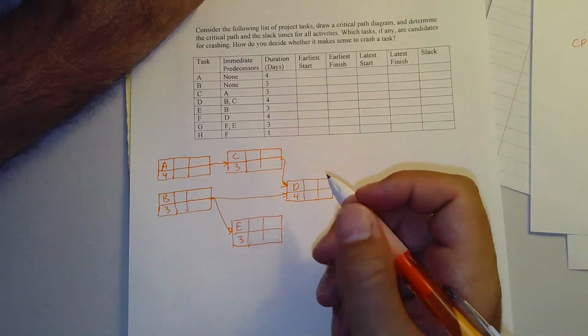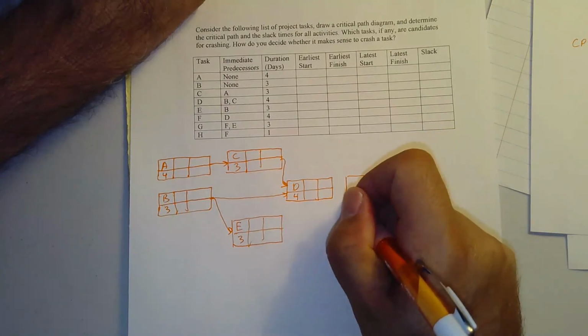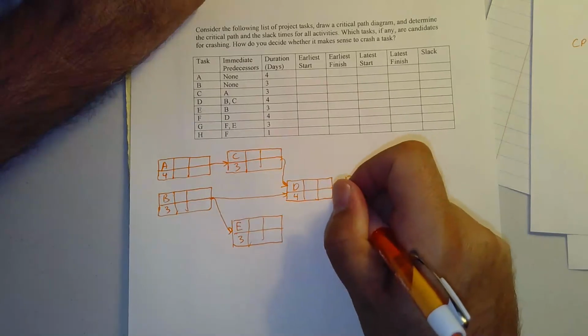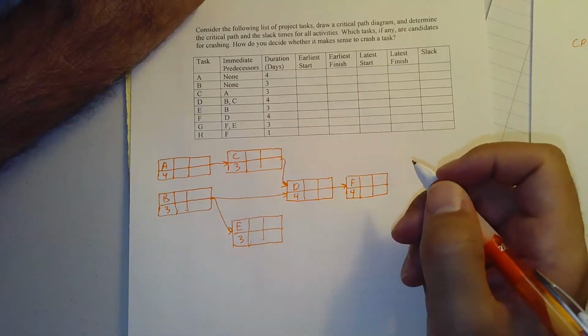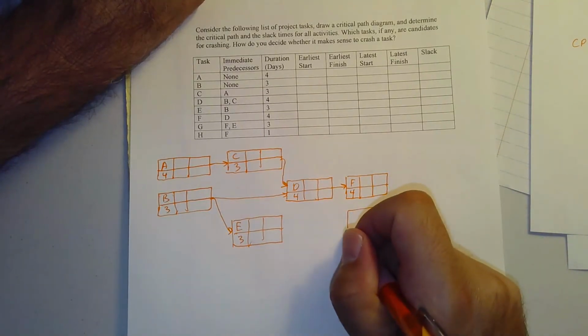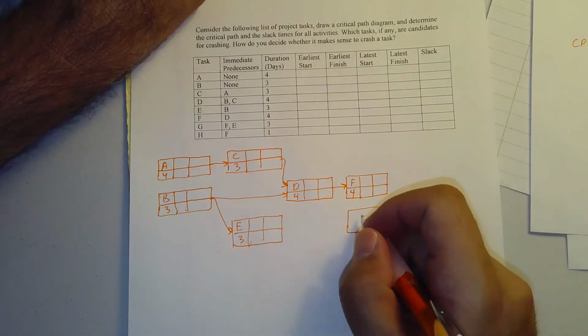We have task F. It requires only that D be done. F has a duration of 4 days. G requires that F and E both be done.